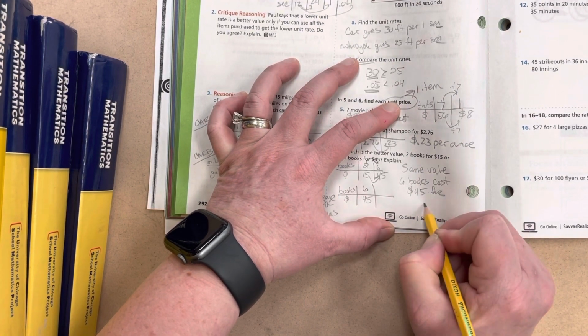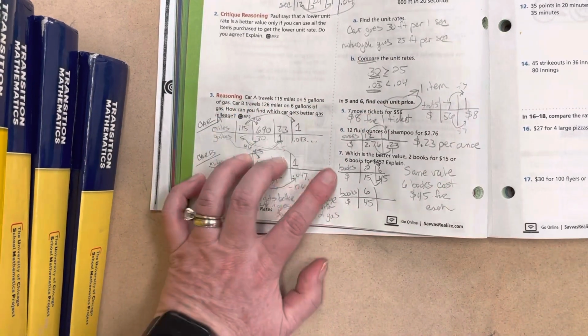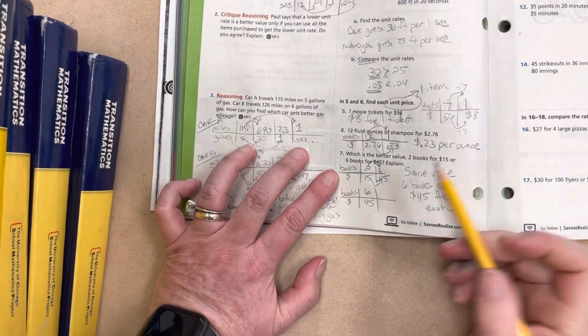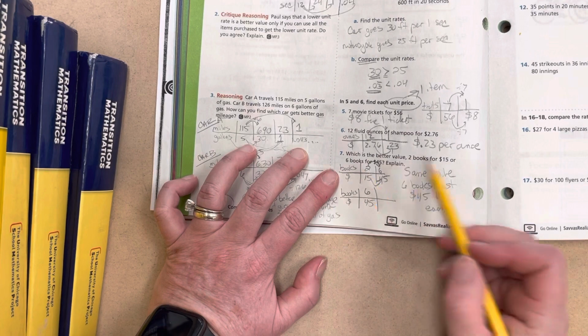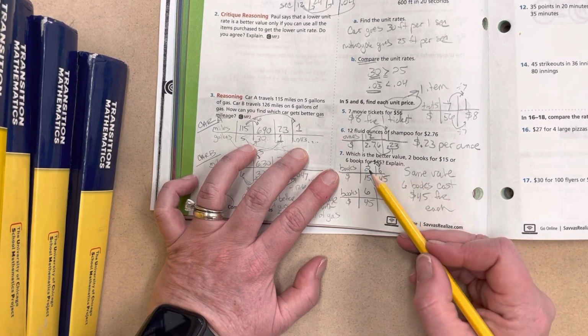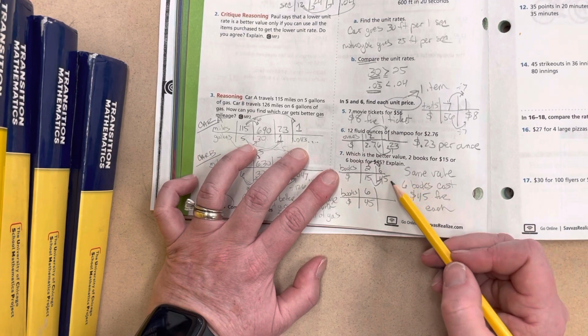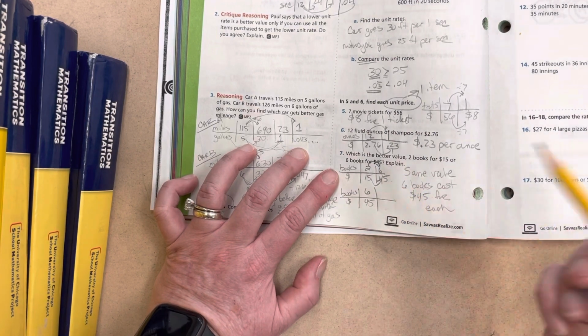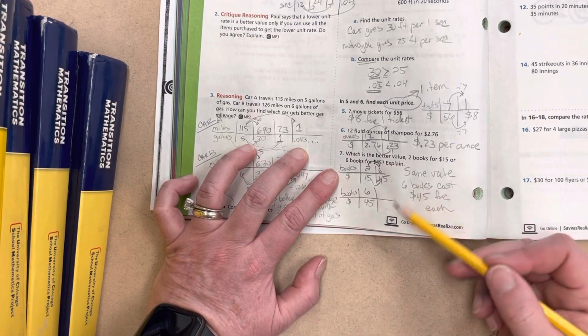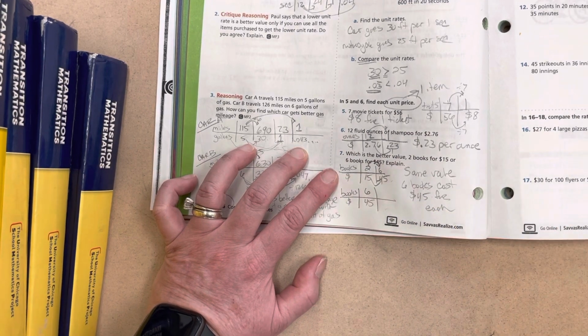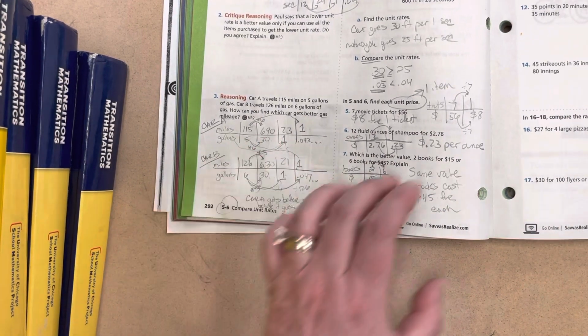6 books cost $45 for each. Now, I could have solved this by finding the unit price or the cost for one, but it didn't tell me I had to. So for me, I only had to adapt this one. If I did the unit price, I'd have to find the cost for one book and the cost for one book, which would also be equal. It's okay to solve it that way. I just chose to do it with an equal number of books. Let's go to number 8.